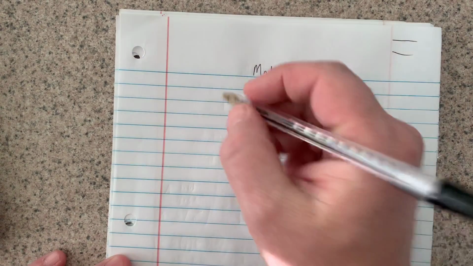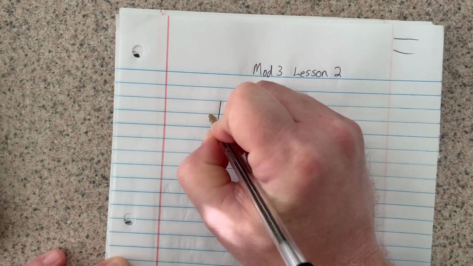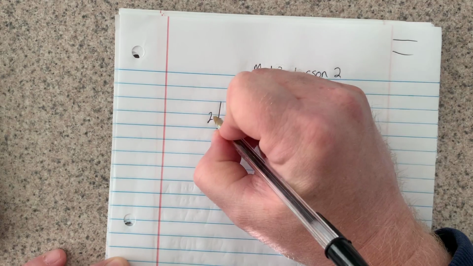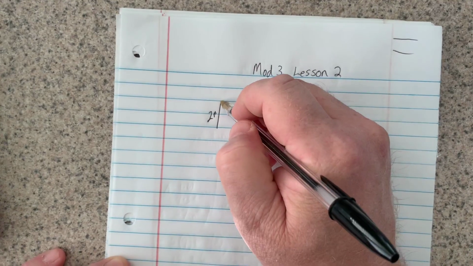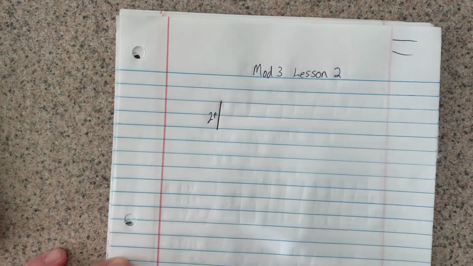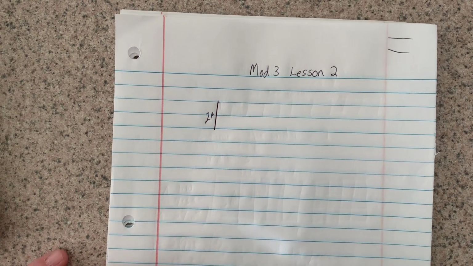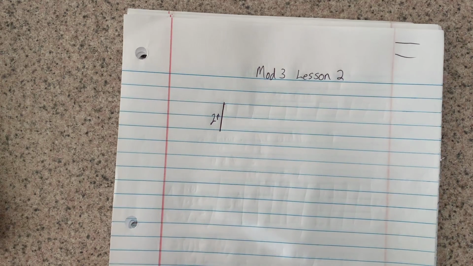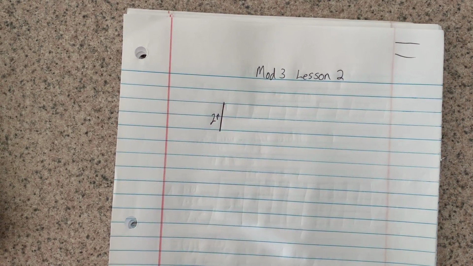Okay, so 2 meters wide, 2 meters. Okay, so we have this 2 meters wide. Then we have 3 times as long as it is wide. That means the length can be thought of as 3 segments or short lines, each of them 2 meters long.